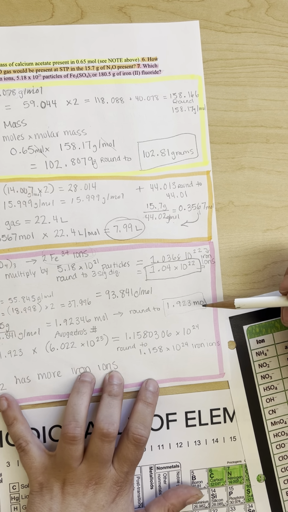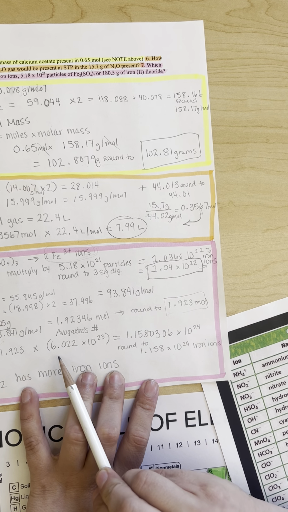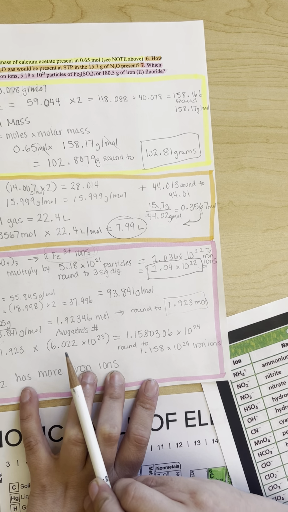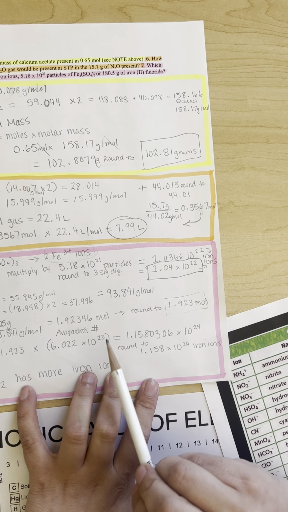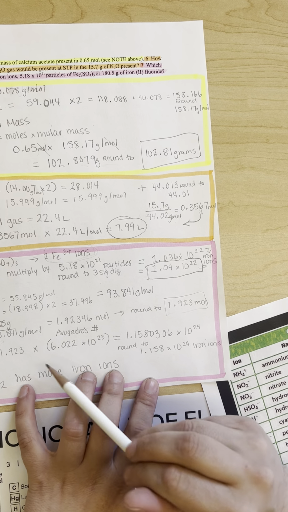And then we take this number and we multiply it by, I always say this wrong, Avogadro's number, there we go, because that's how many atoms are in 1 mole.